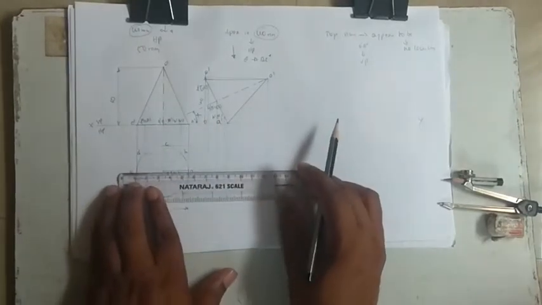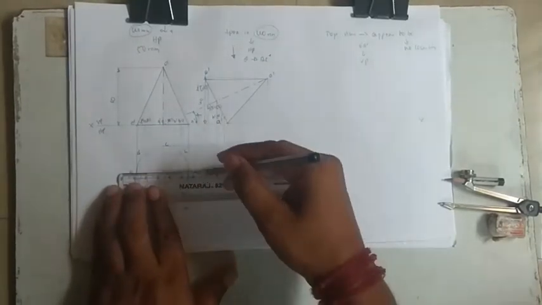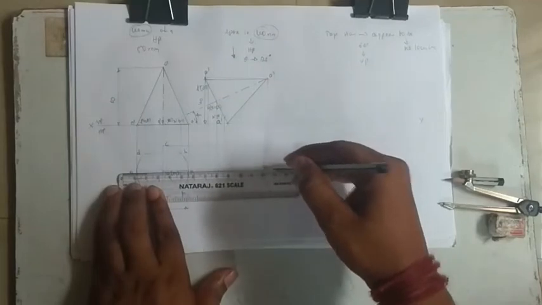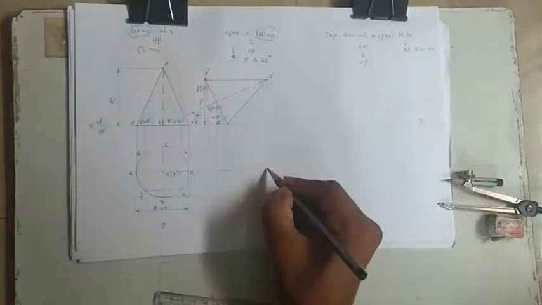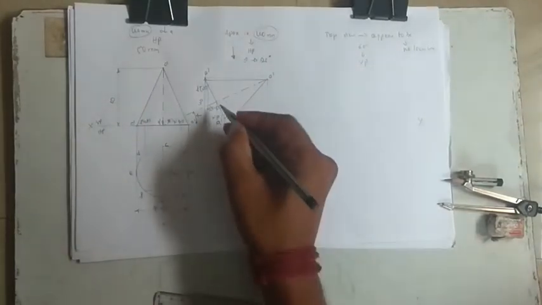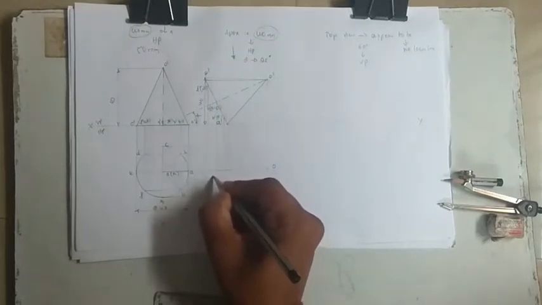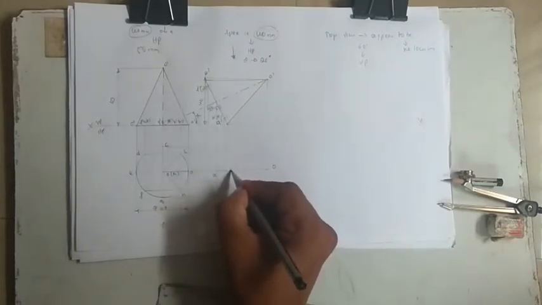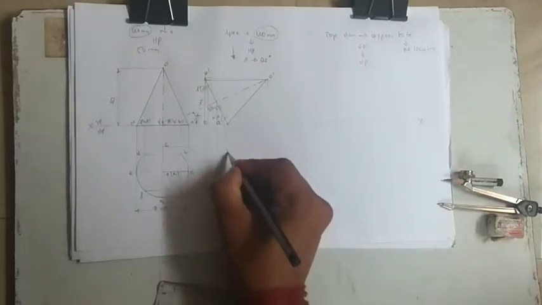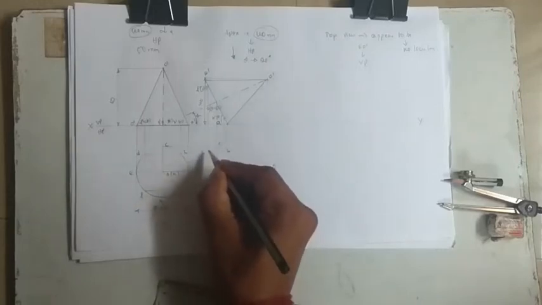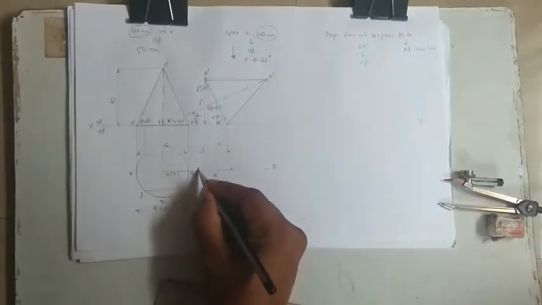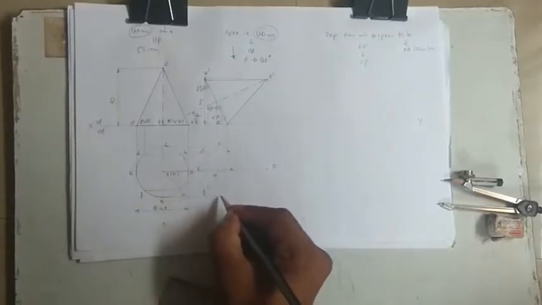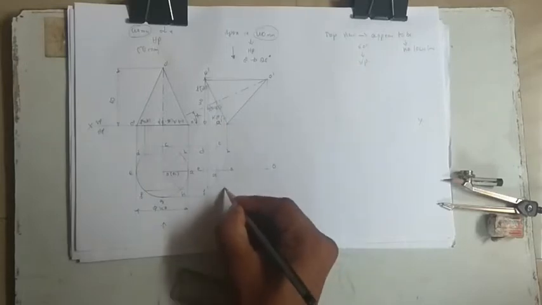Just extend this O1 line till here. So this is our O, and on this one this is O dash, that is O1. Now this is A. This is B, C, and D, E, F, G, and H. Mark like this.